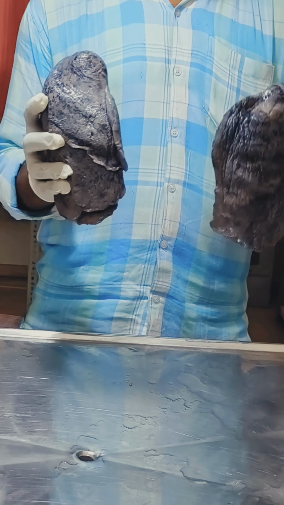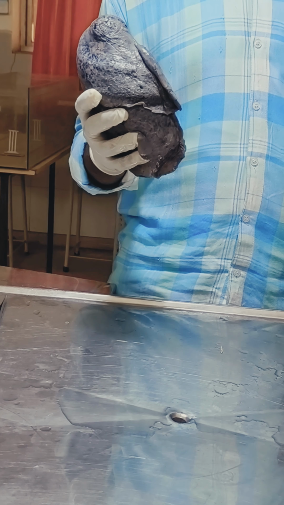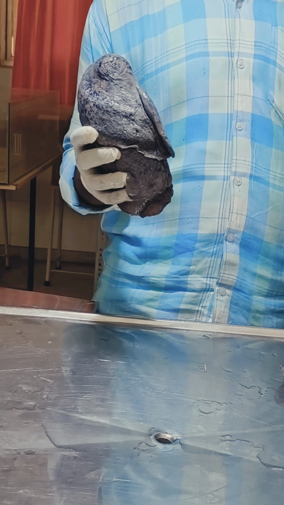Next, you have to remember the weight of the right and left lung. The right lung is heavier than the left lung. The right lung is about 700 grams, and it is higher by 100 grams or 50 grams than the left lung. It is also wider and more elongated than the left lung.